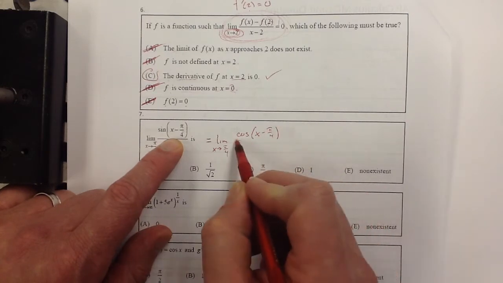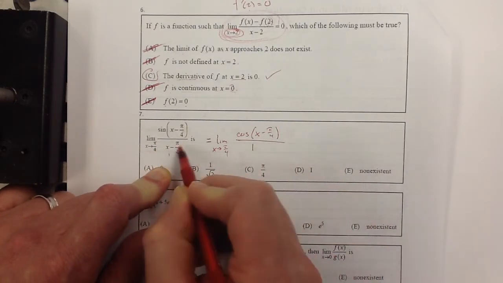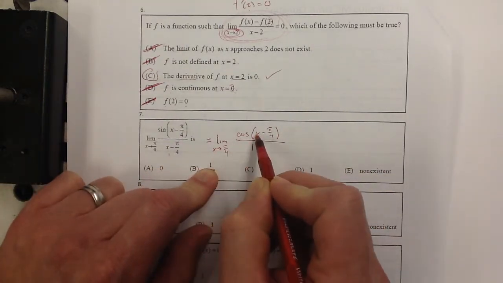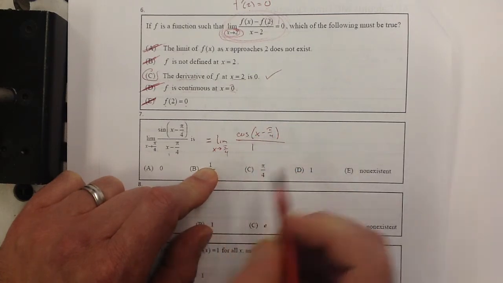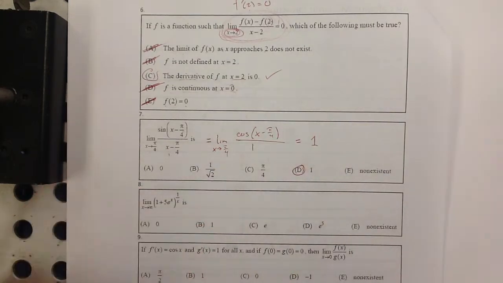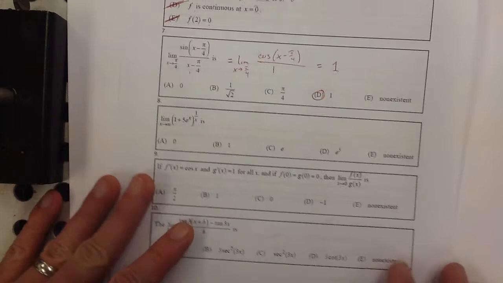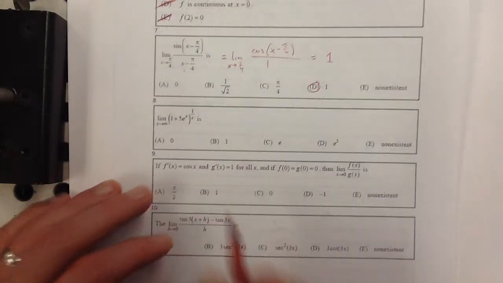That's just a number. Over the derivative of x is 1. That's just a number, so the derivative is 0. Now I plug the pi over 4 in here, and that gives me cosine of 0, which is 1.